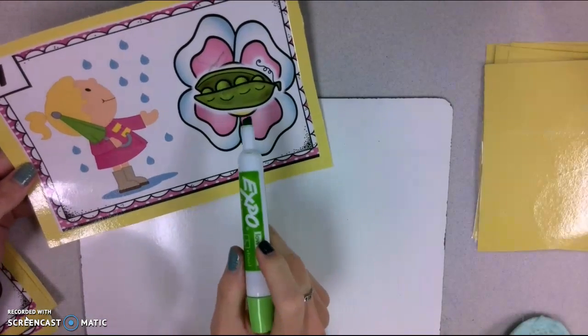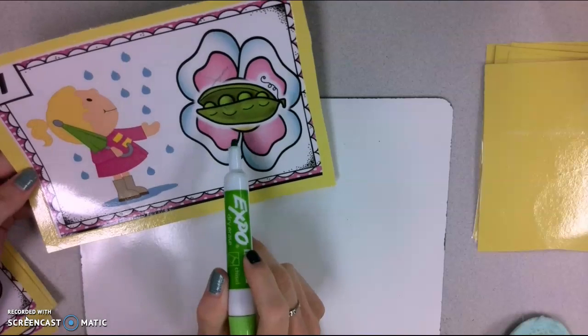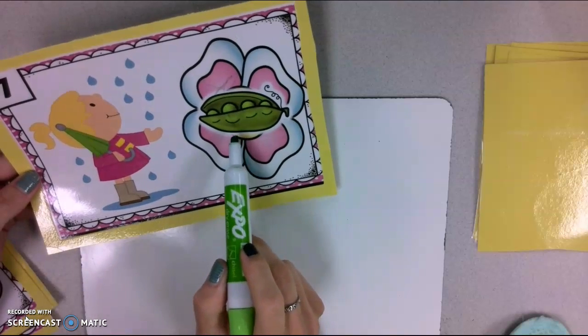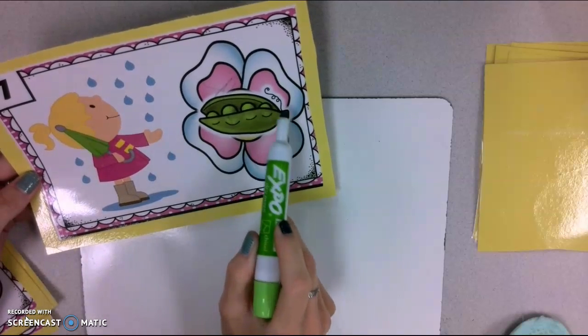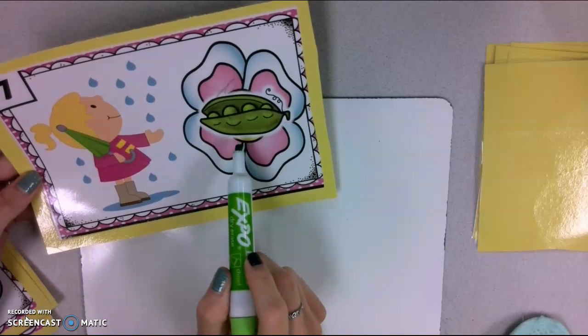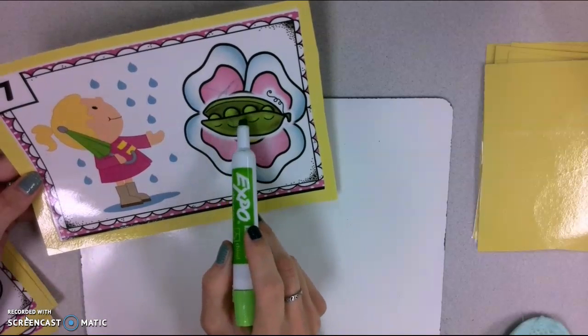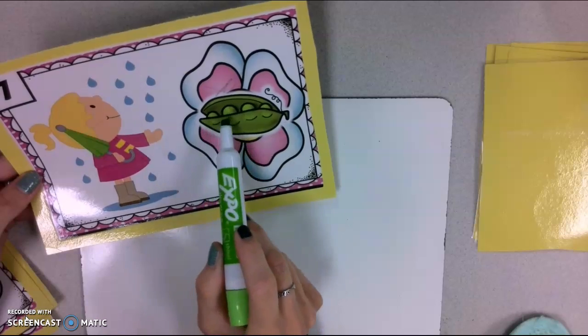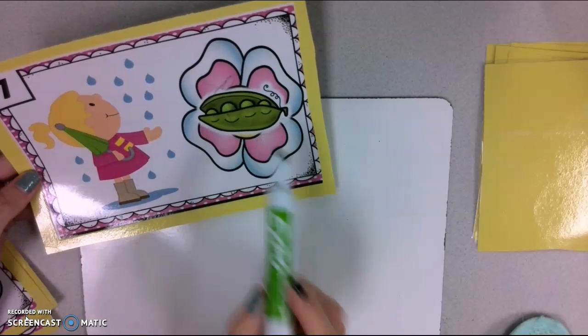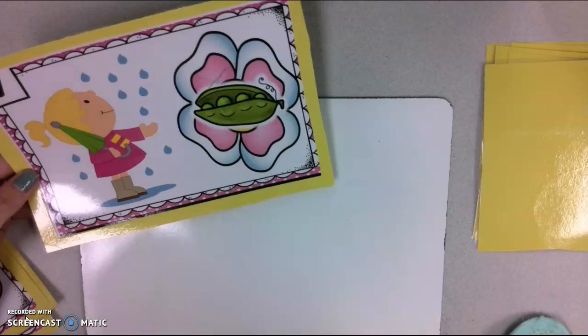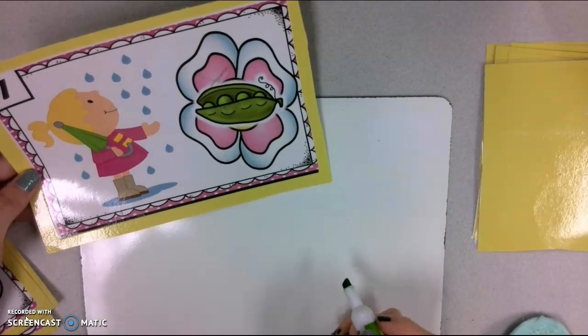You know what? Miss Erica came to our classrooms and she let us try some snap peas. And inside our snap peas, it looked like this. It was a pod. They call it a pod. So let's go ahead and write pod.